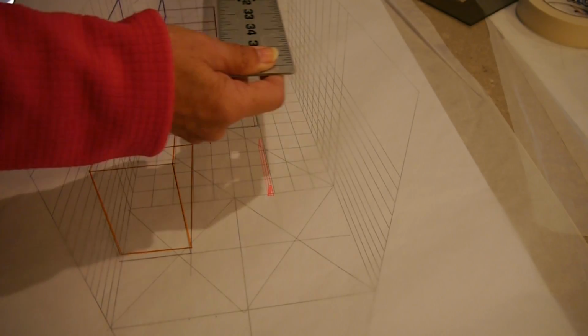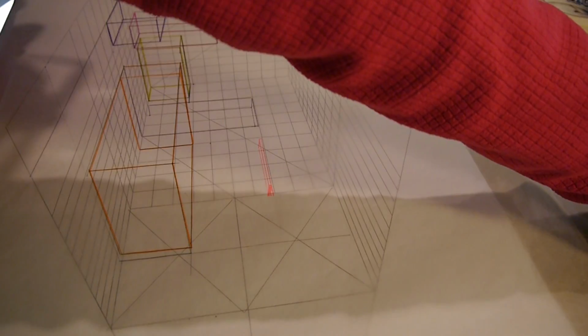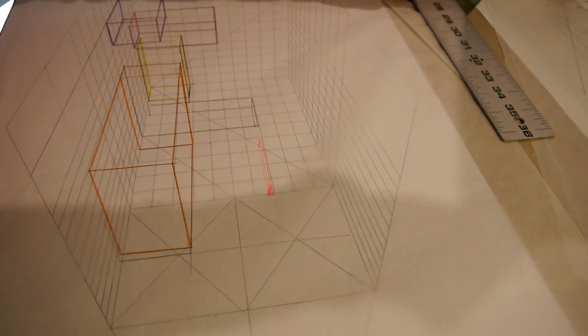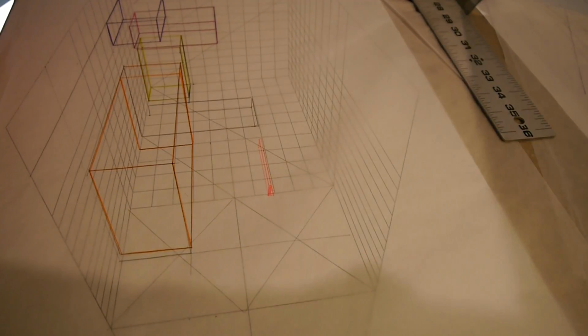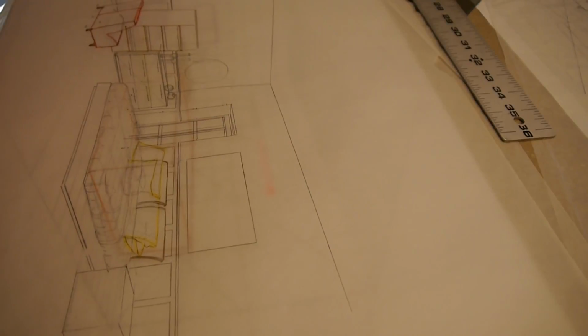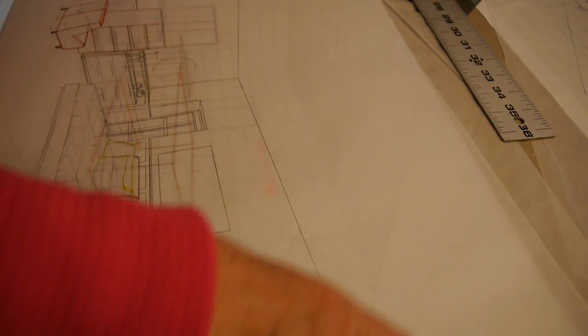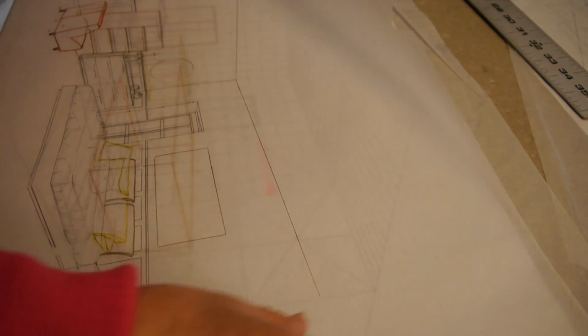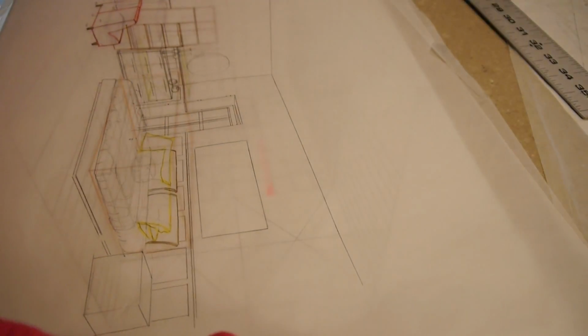So after you do that, after you do all your cubes, you will decide, of course, at the very beginning, your furniture. And after you do your cube, you start playing with the furniture. Now, for sure, make sure that you mark at least the wall.